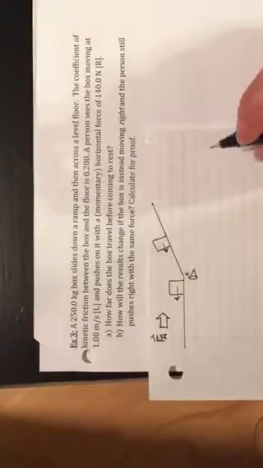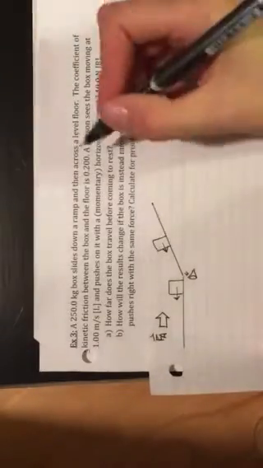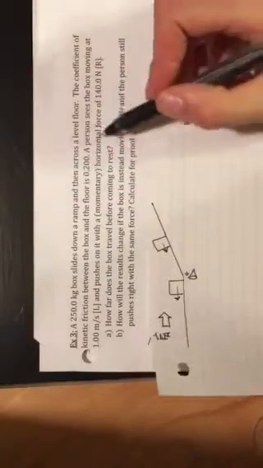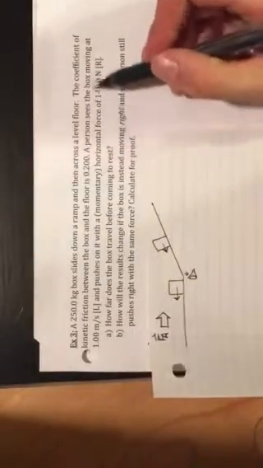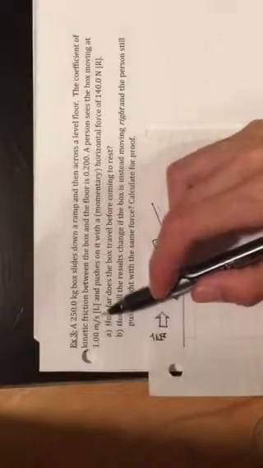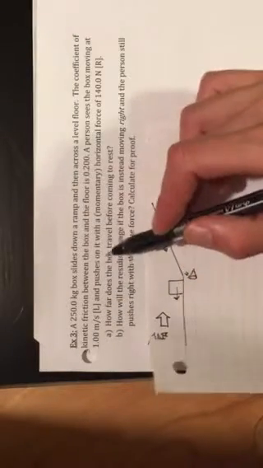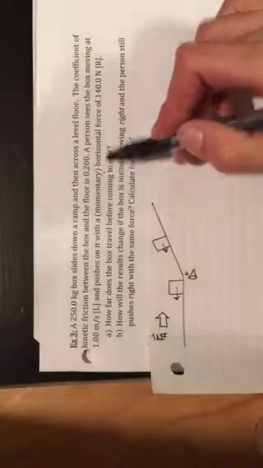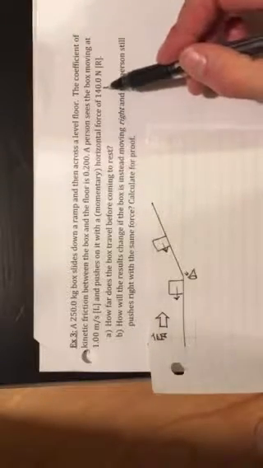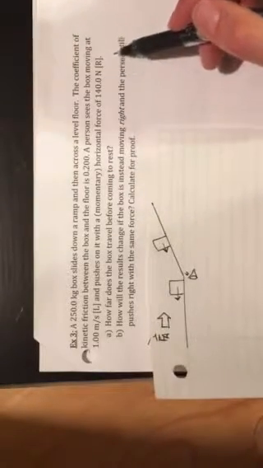Hey guys, example 3. Okay, so a 250 kilogram box slides down a ramp and then across a level floor. The coefficient of kinetic friction between the box and the floor is 0.200. A person sees the box moving 1 meter per second left and then pushes on it with a momentary horizontal force of 140 newtons to the right for whatever reason.